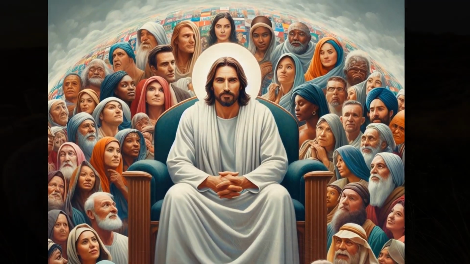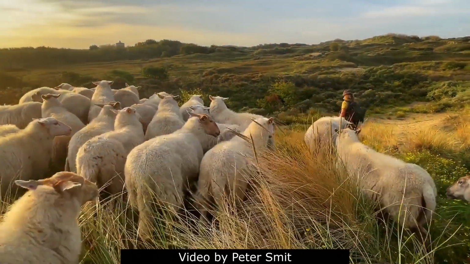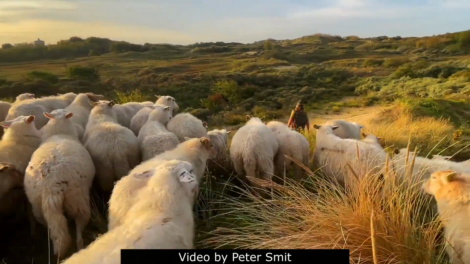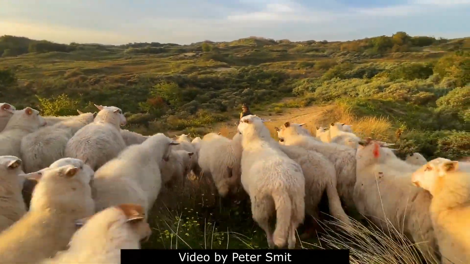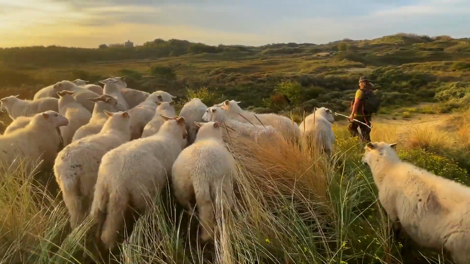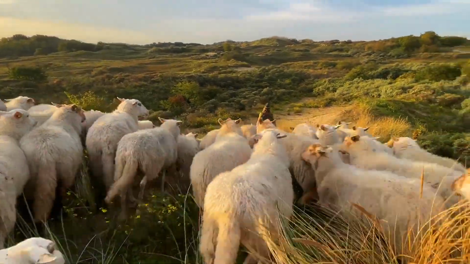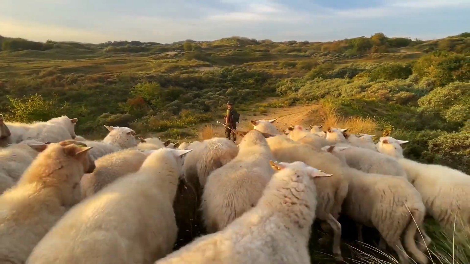In my opinion, the Bible indicates that there are 153 nations altogether. 51 of these will be classed as goat nations and will not pass the judgment. The remaining 102 nations are sheep nations and will have an eternal future. The sheep nations fall into two categories.